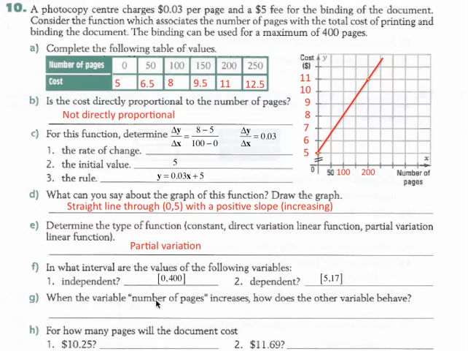When the variable number of pages increases, how does the other variable behave? As the x increases, do the y's increase or decrease? They're going up as well. So it increases. Notice this is an increasing function. It's going up. If you read as you go left to right, if someone was running along this graph going left to right, they would have to run uphill. So it's going up.